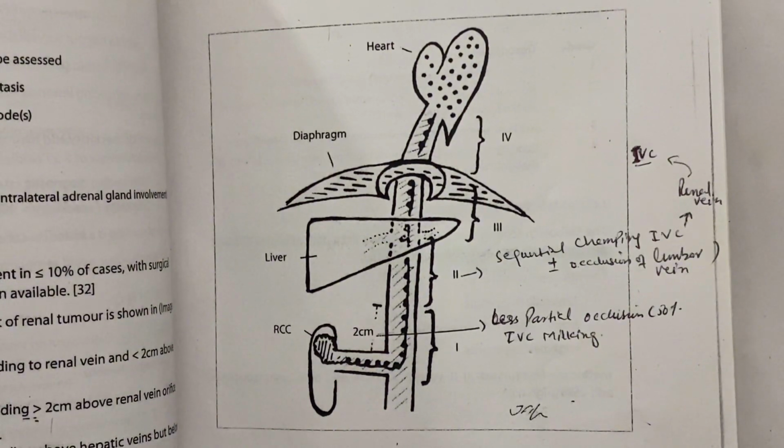That's why it is important to examine the patient of RCC, examine their lower limb, examine their scrotum for any varicocele. So these are the important findings of IVC thrombus in a patient with RCC.